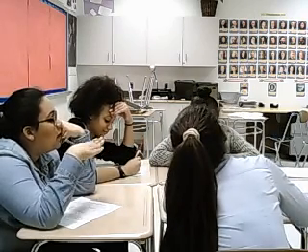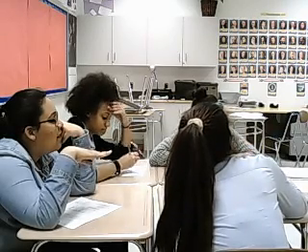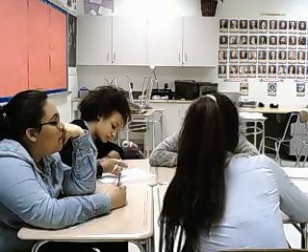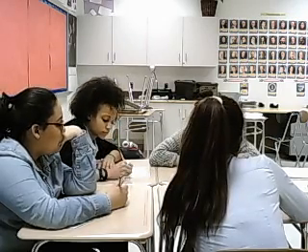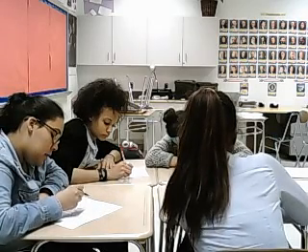Are rows like... Well, Stephanie's right, yes. Rows go horizontally. So pick out one of the rows and write, this is a row. Rows go horizontally across the chart.